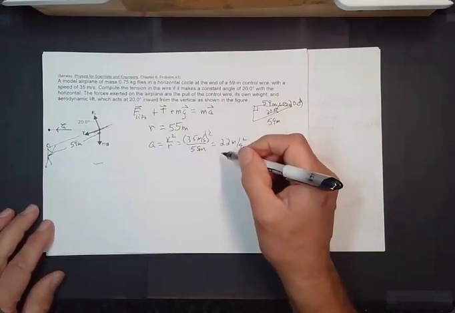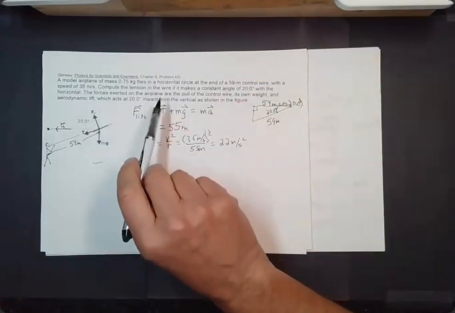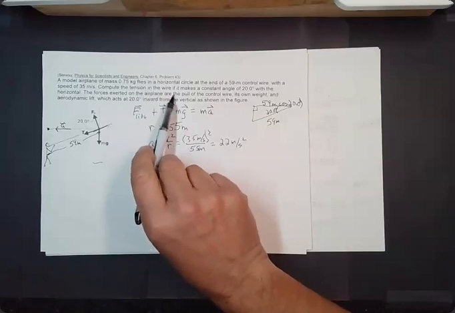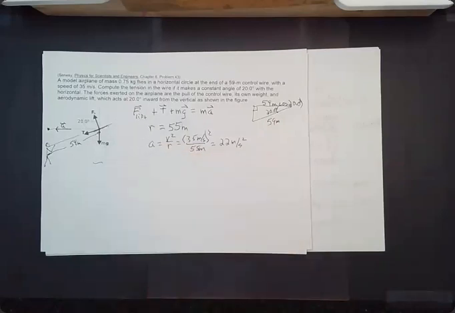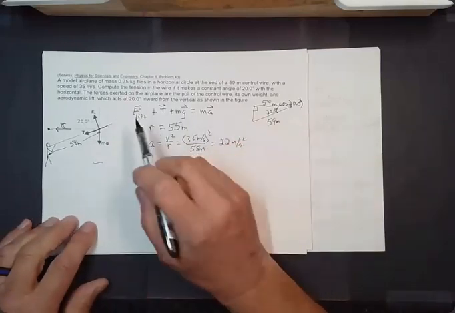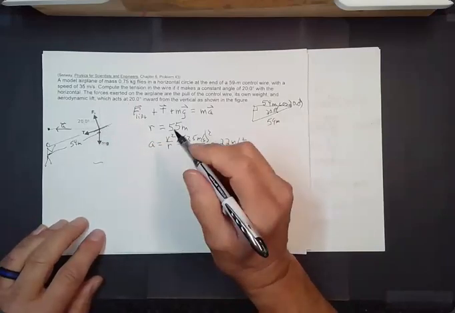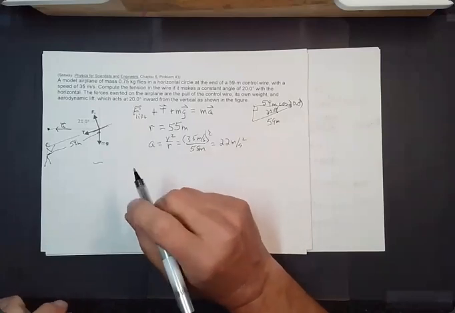Okay, how do we do this? What is it that we're after? Compute the tension in the wire. Okay, that's the thing that we're after. Let's see, do we know that aerodynamic lift force? We don't. However, let's see what we can do here.